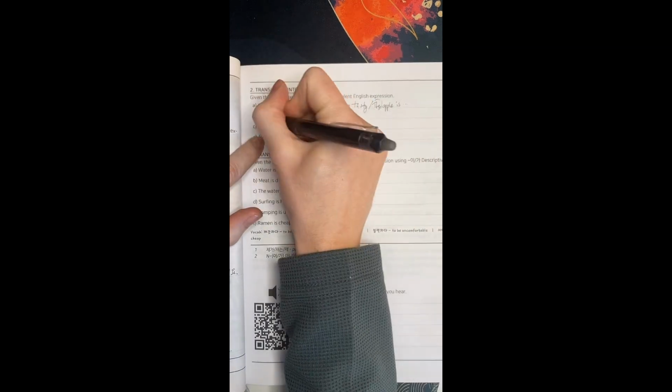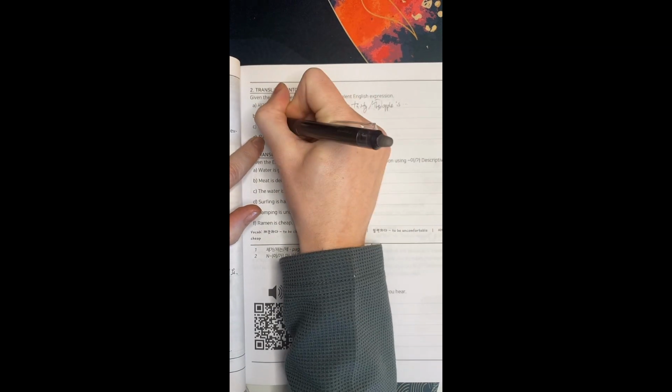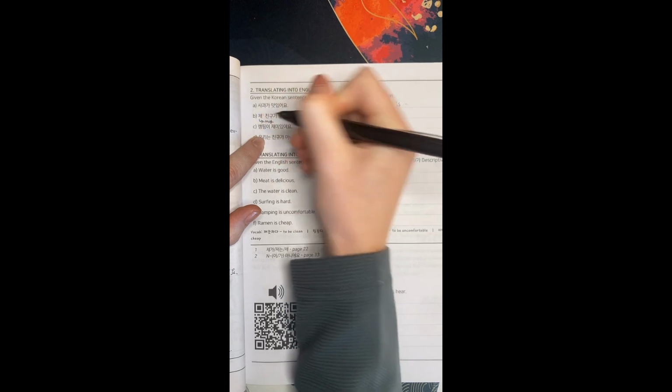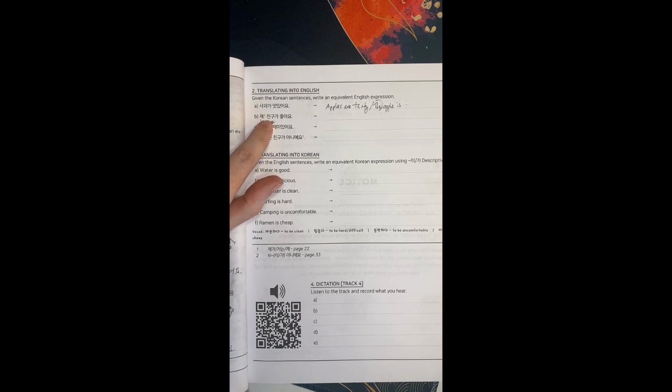Okay, so what's going on here in B? First we have this word 제. We learnt this in a previous chapter to mean my. 제 means my. And then we have this word 친구. 친구 is friend. So 제 친구 means my friend.